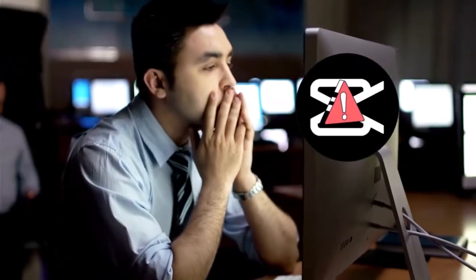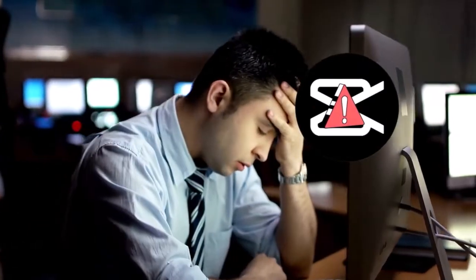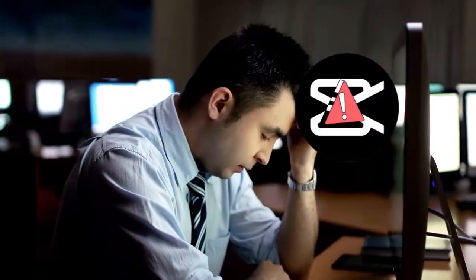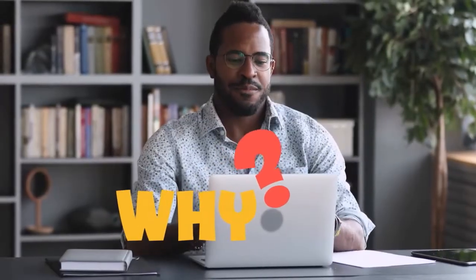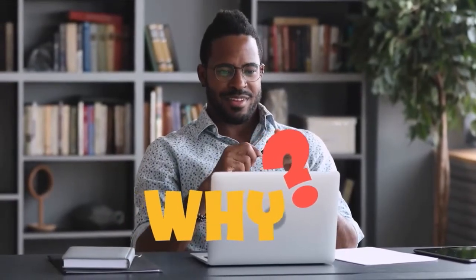Are you frustrated because CapCut isn't installing on your PC? Here are some possible reasons you may not be aware of. Take note of the reasons and apply the appropriate fixes.